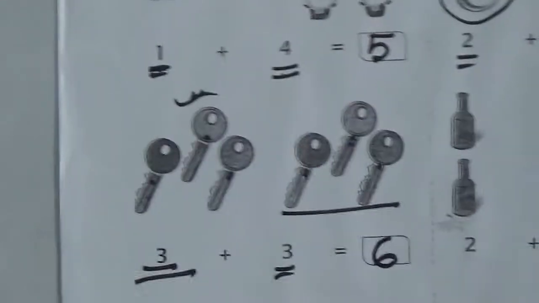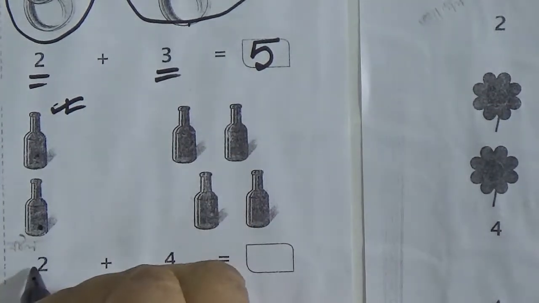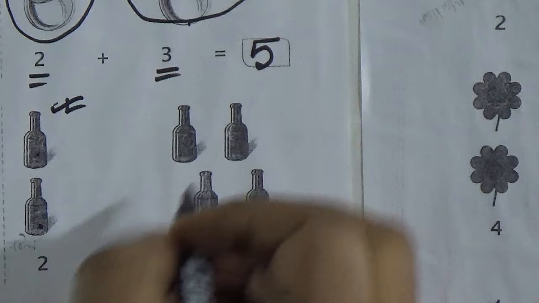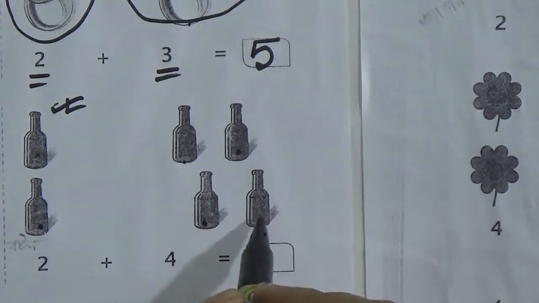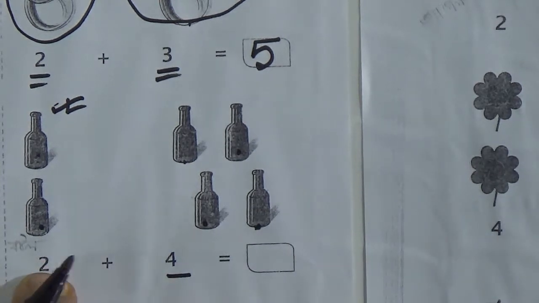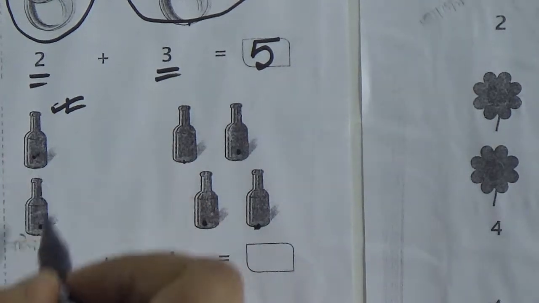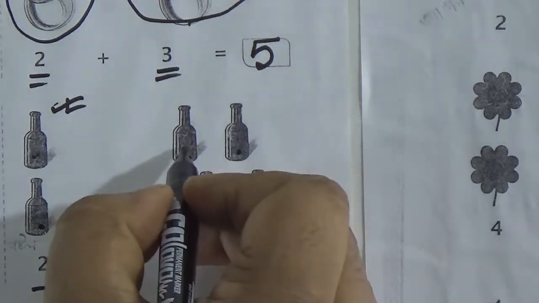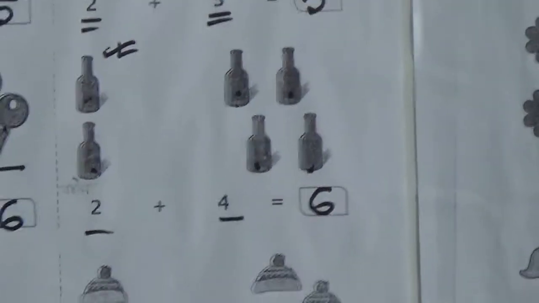Our next figure is 1 and 2. The first one is 2 bottles. Then on the other side there are 1, 2, 3 and 4. 4 bottles. If we add 2 with 4, then we get how many bottles? 1, 2, 3, 4, 5 and 6. So 6 bottles.